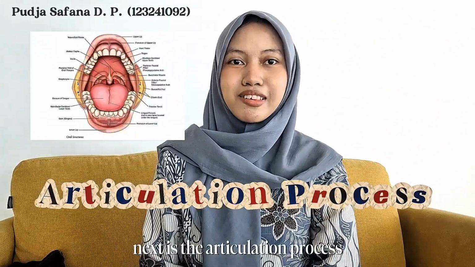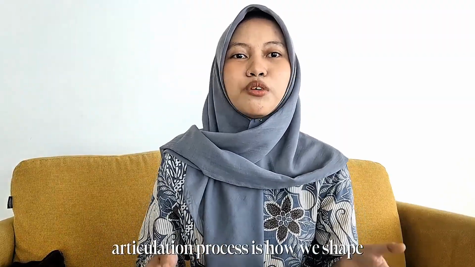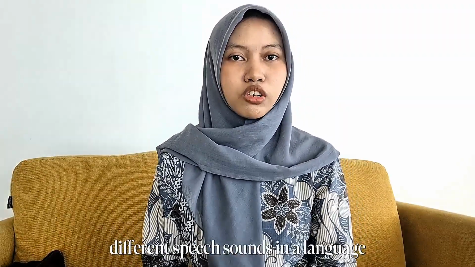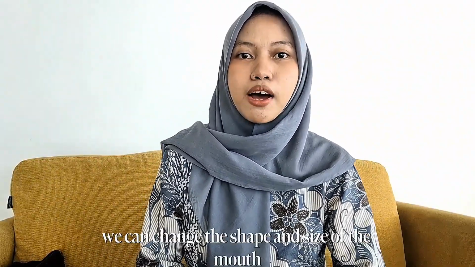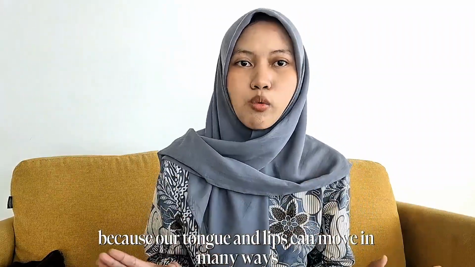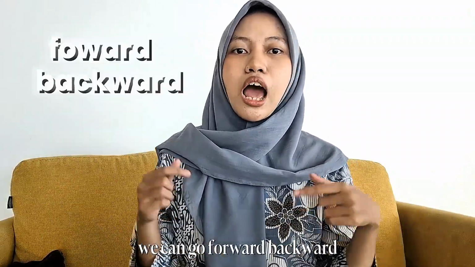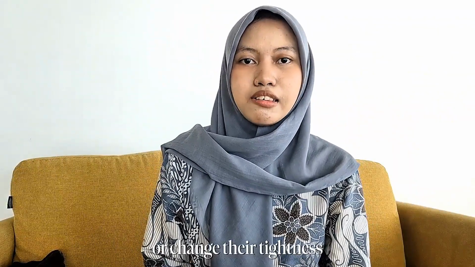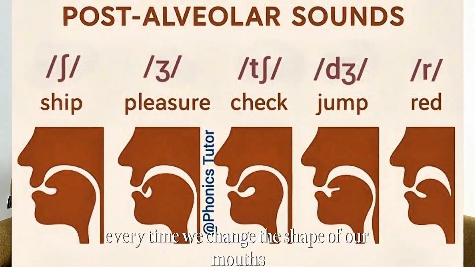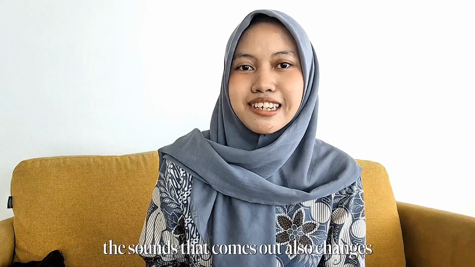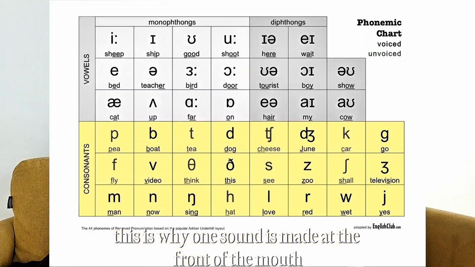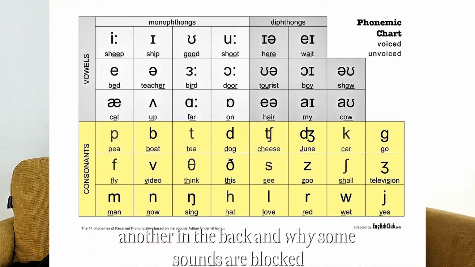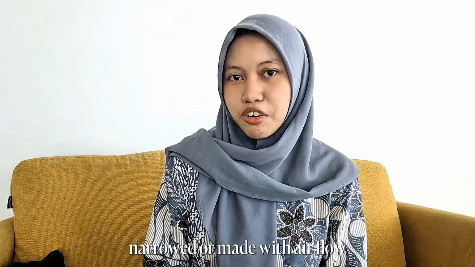Next is the articulation process. The articulation process is how we shape different speech sounds in a language. Most of this happens inside the mouth. We can change the shape and size of the mouth because our tongue and lips can move in many ways. They can go forward, backward, up, down, or change their tightness. Every time we change the shape of our mouth, the sound that comes out also changes. These changes create the differences between speech sounds. This is why one sound is made at the front of the mouth, another in the back, and why some sounds are blocked, narrowed, or made with airflow.